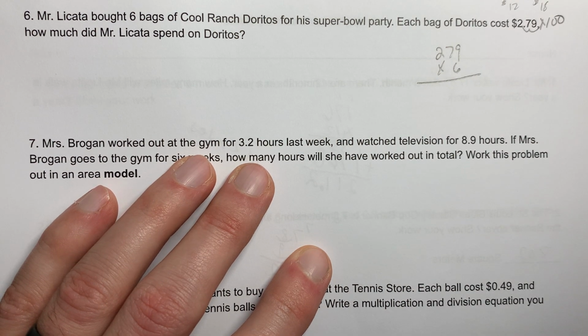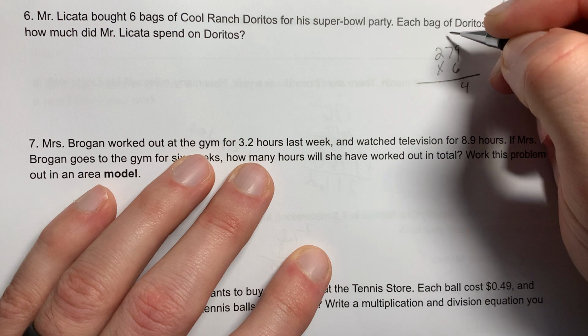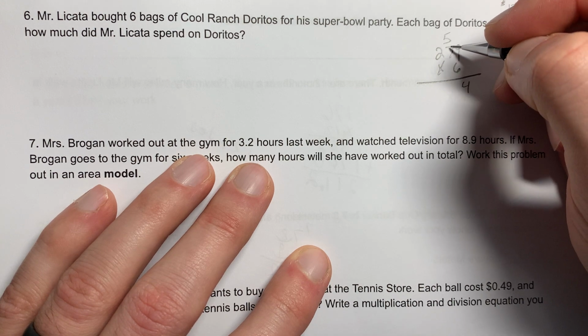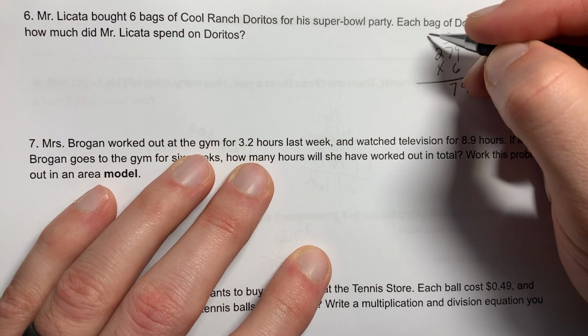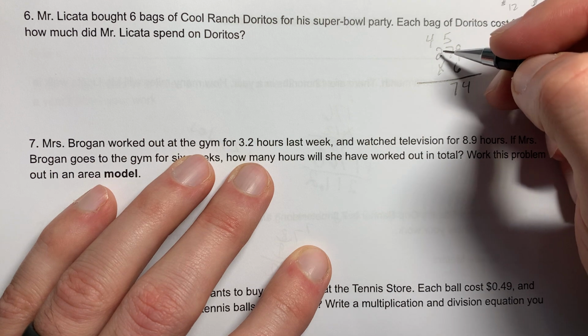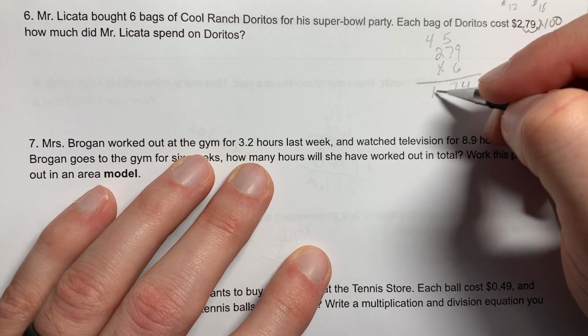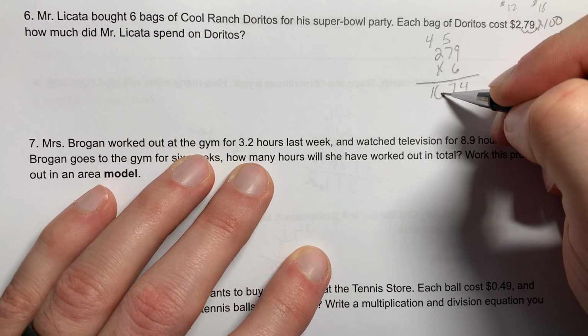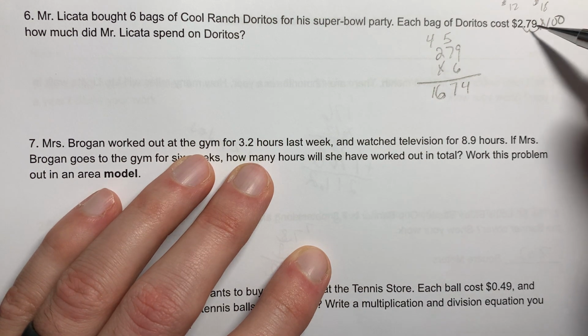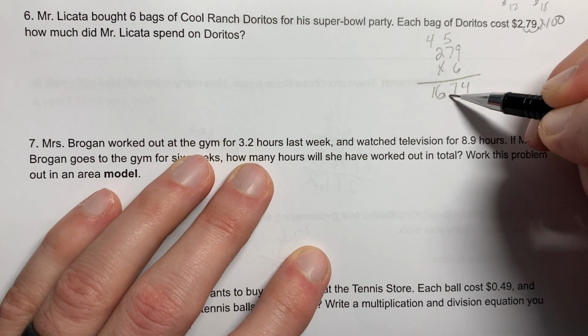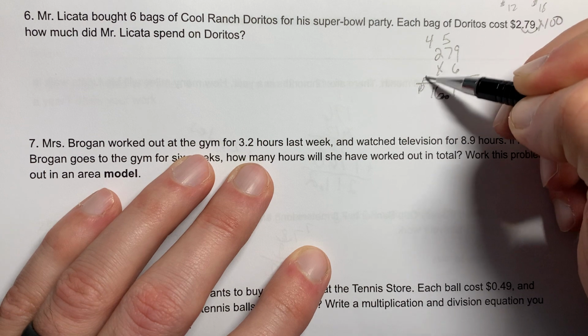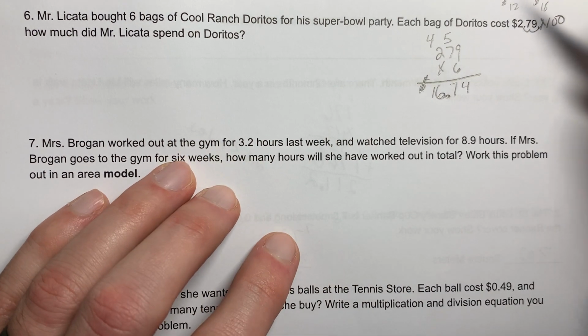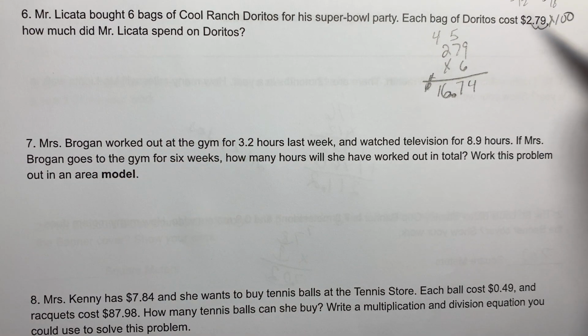So I times that by 100 and do the standard algorithm. 9 times 6, 6 times 7 plus 5, regroup. 6 times 2 plus 4. And since I multiplied by 100, divide by 100. So $16.74 is how much he spent.